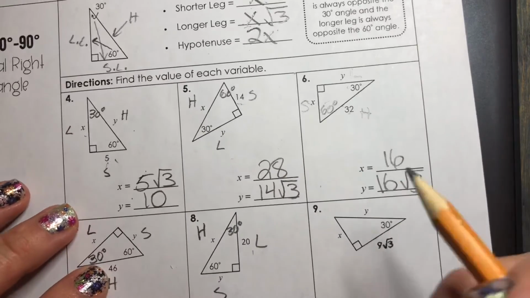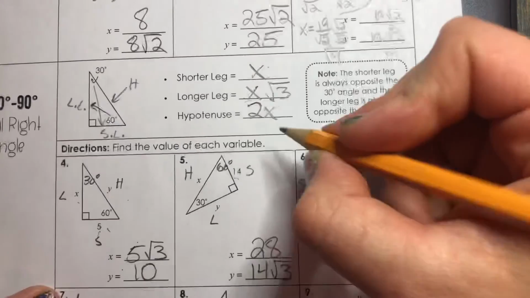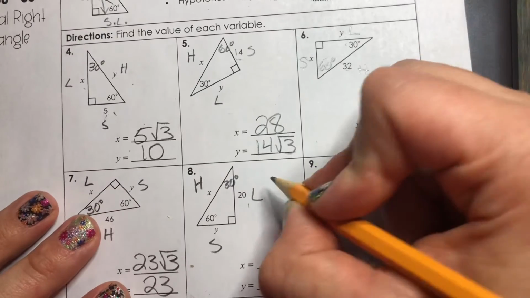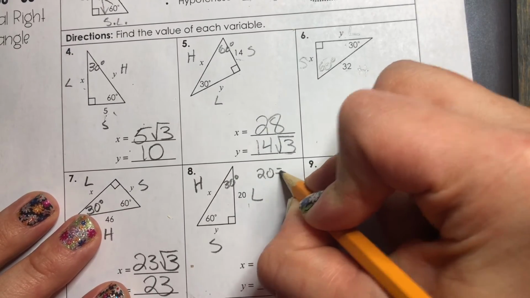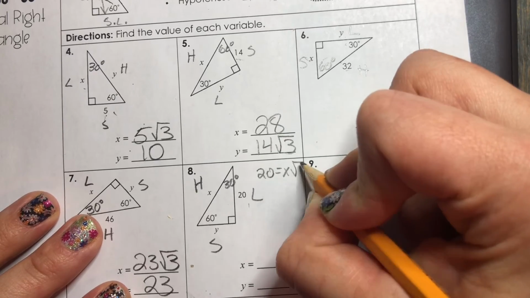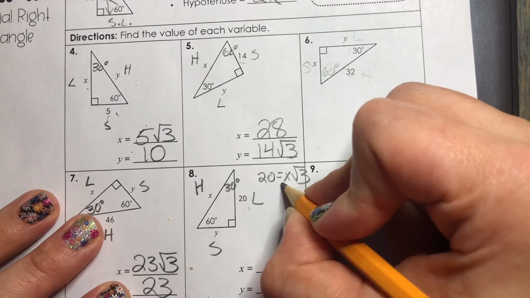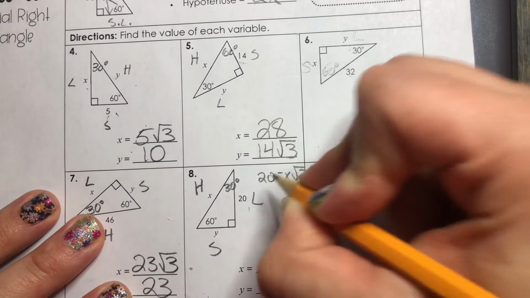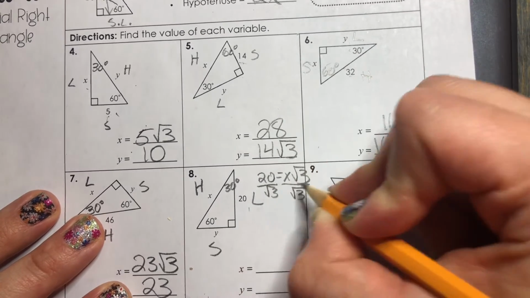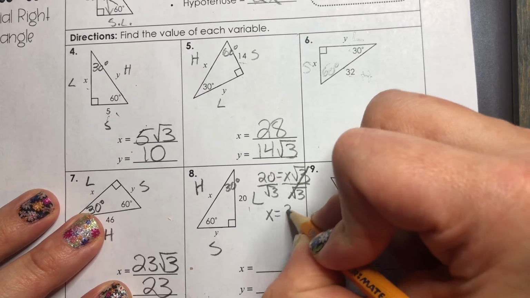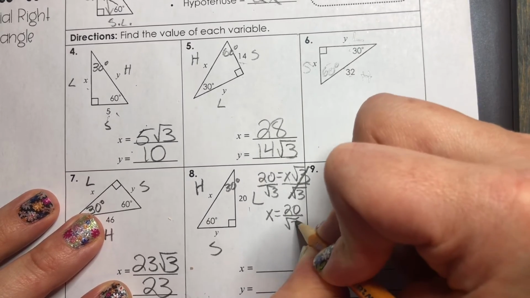So let's do what we did in example 3. Set it equal to x square root of 3. Okay, 20 equals x times the square root of 3. Now act like we're solving for x here. We want to get x by itself, so we're going to divide both sides by the square root of 3, canceling that out over there. And x is 20 divided by the square root of 3.